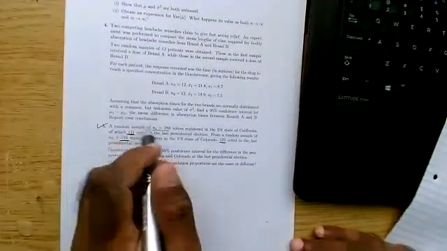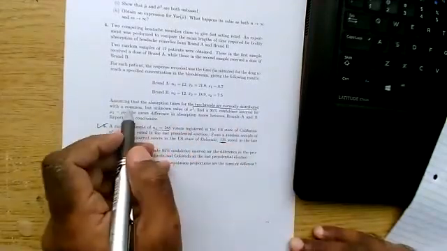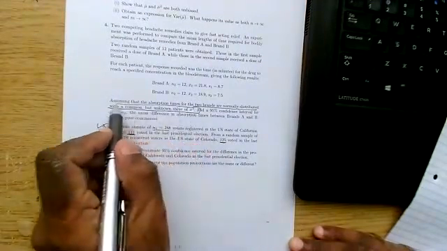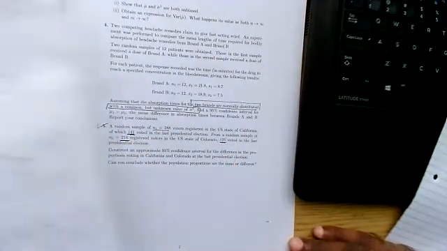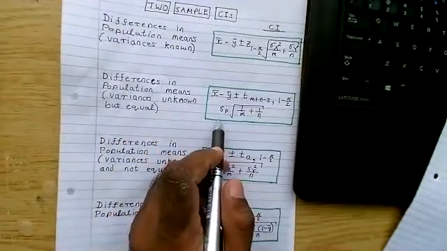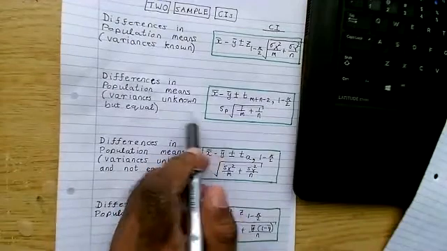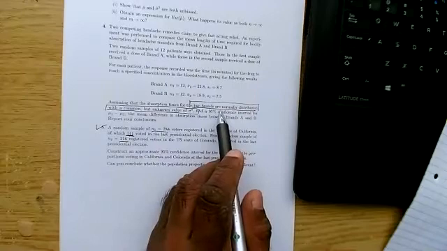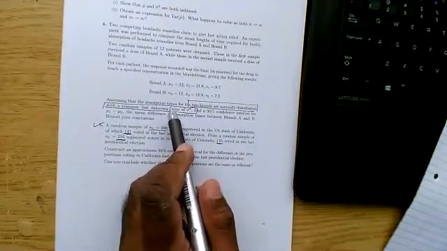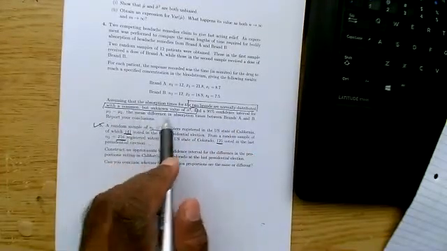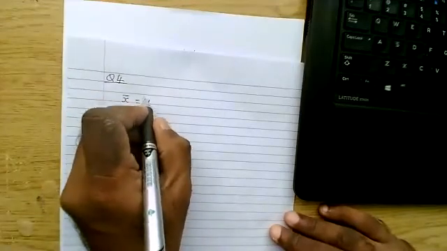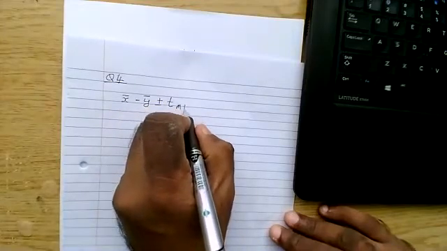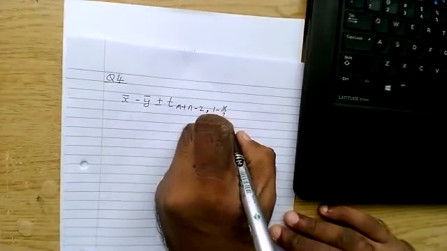Now, if you read the question, one crucial thing it says is that the two brands are normally distributed with a common but unknown value of sigma squared. Do you see this, guys? What this means is that we need to use the second formula. This is the only formula where we are assuming that the variances are unknown but equal, and that's exactly what this question is saying: the absorption times for the two brands are normally distributed with a common but unknown variance. So I'm going to use formula number 2, x bar minus y bar plus or minus t of m plus n minus 2, 1 minus alpha over 2, times s p.